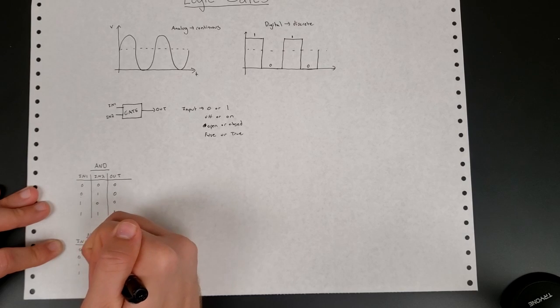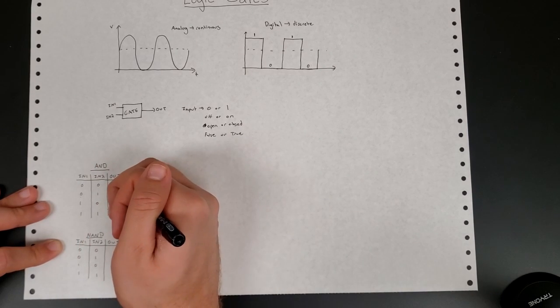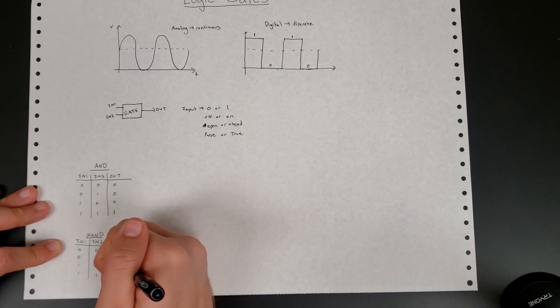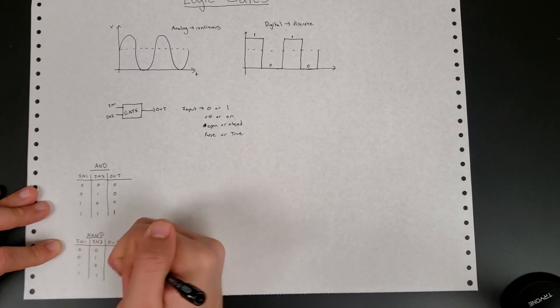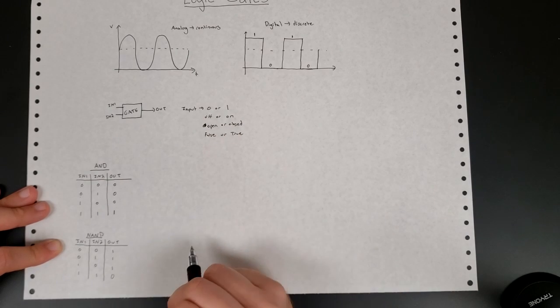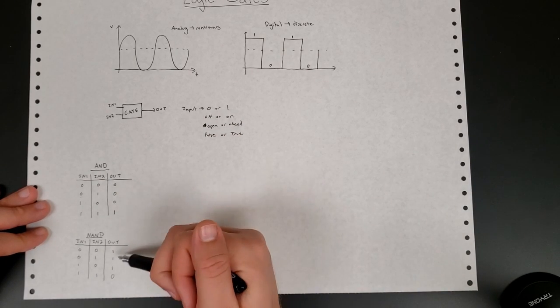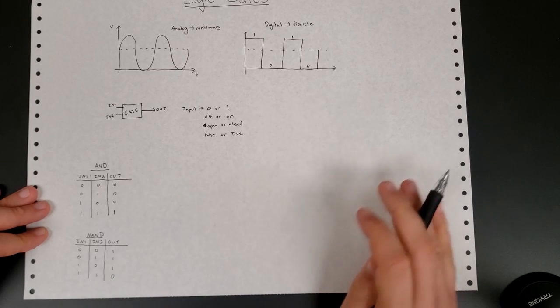And since this is the inverse of my AND gate, the NAND gate, anywhere where I see a 0 for the output, I write a 1. So these first three are all 1s. And then this last one, because it's a 1, is a 0. So you just take the inverse of the output, and that gives you the inverse of that particular gate. So we have a NAND gate where the output is 1, 1, 1, 0.